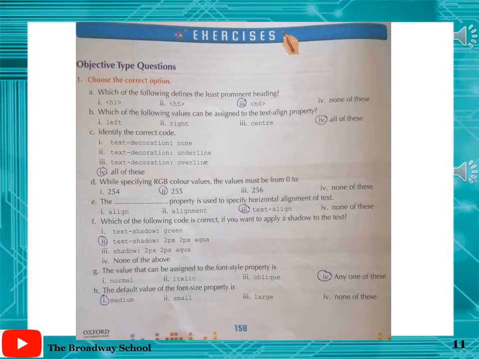Identify the correct code. Text decoration: none. Text decoration: underline, text decoration: overline, all of these. These all are correct. While specifying RGB color value, the value must be from 0 to 255. The correct option is 255. The dash property is used to specify horizontal alignment of text. Text align. Which of the following code is correct if you want to apply a shadow to the text? Second option, text shadow 2px, 2px, aqua.